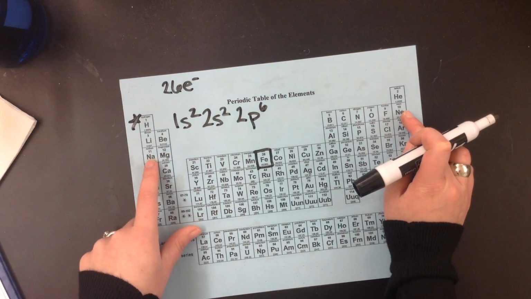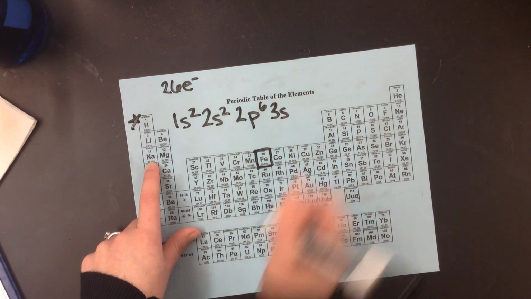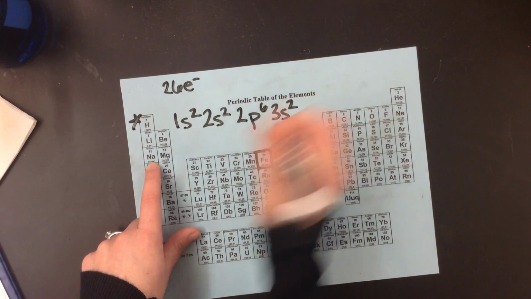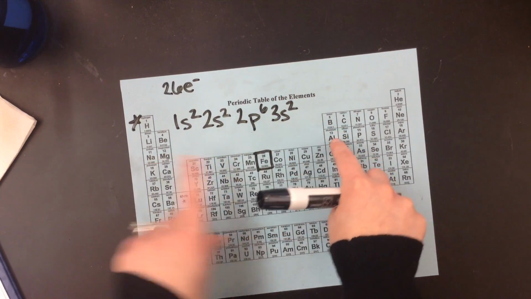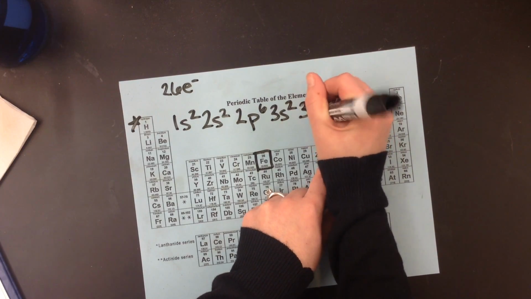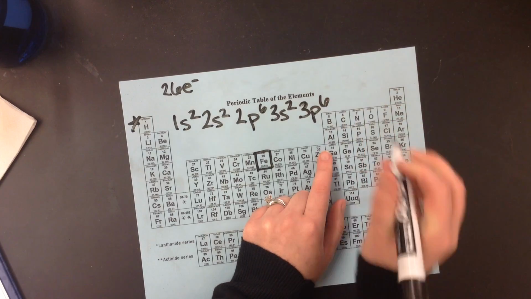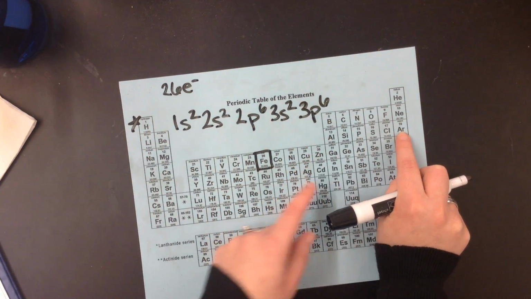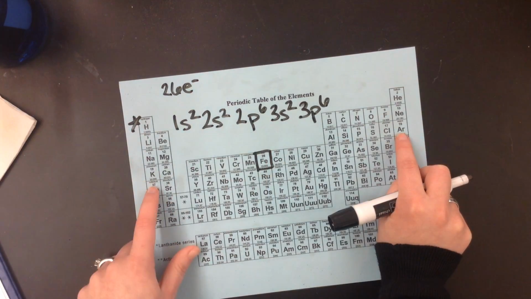So from the 10, I'm going to go to the 11. So we're back over in the S block. We're in the third energy level, S block. I can fit 2 electrons there, 1, 2. Well, now I'm out of space in my 3s, so now I have to go to the 3p. I can fit 1, 2, 3, 4, 5, 6 electrons there. Still haven't placed all 26 of my electrons. I've placed 18 of them. So now I'm going to go 18 to 19.